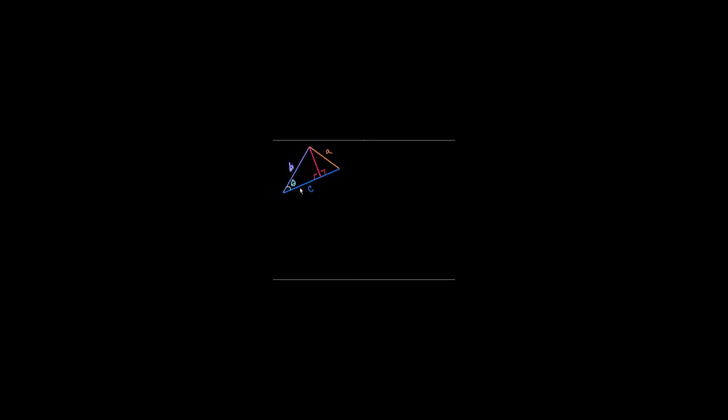So what is this side here? Let me pick another color. I'm probably going to get too involved with all of the colors, but it's for your improvement. What is the length of that purple side? Well, we use SOHCAHTOA. It's good to write SOHCAHTOA up here. So this purple side is adjacent to theta, and then this side, B, is the hypotenuse of this right triangle.